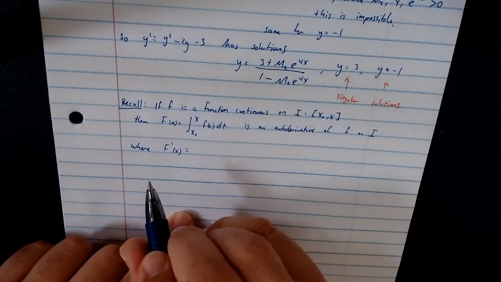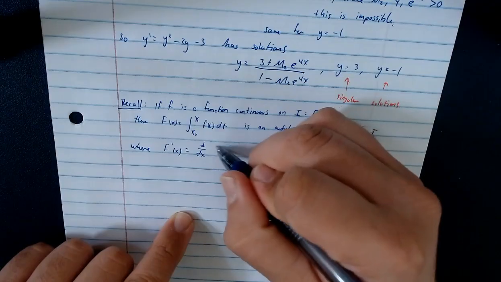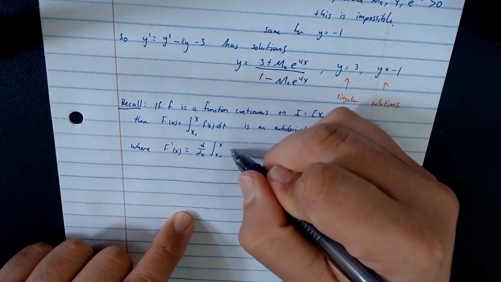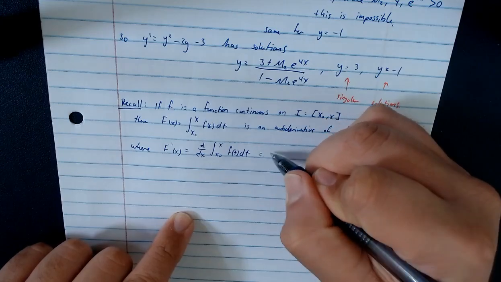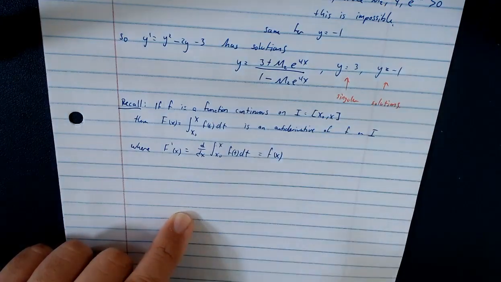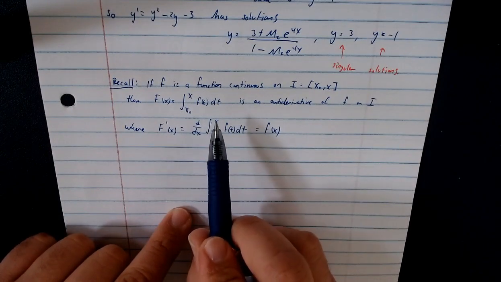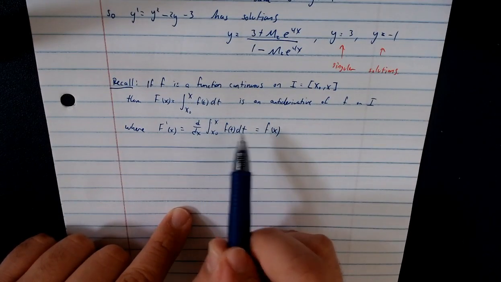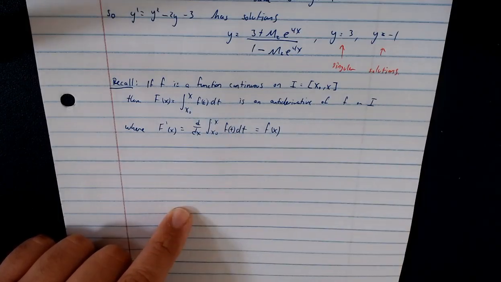Here F prime of x is the derivative with respect to x of the integral from x naught to x of f of t dt. This is just our regular old f of x, the fundamental theorem of calculus. The derivative of an antiderivative of a function is just that function with that variable in place.